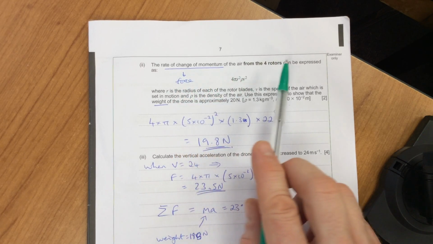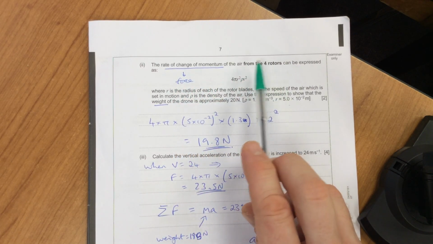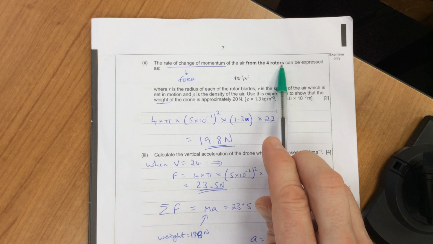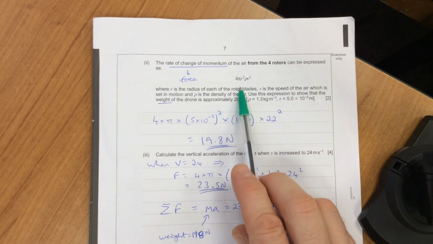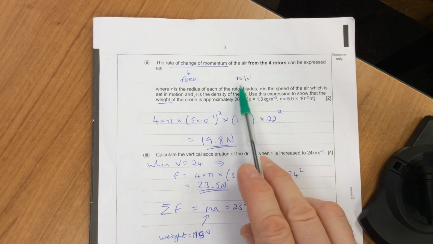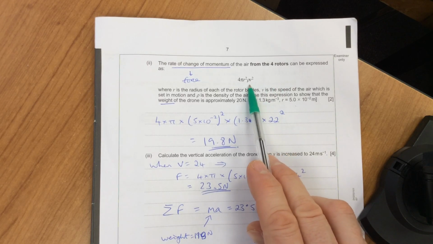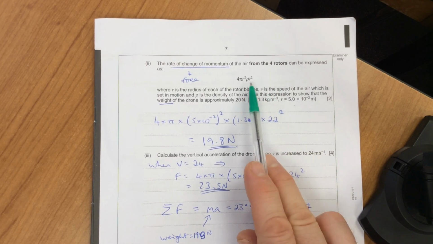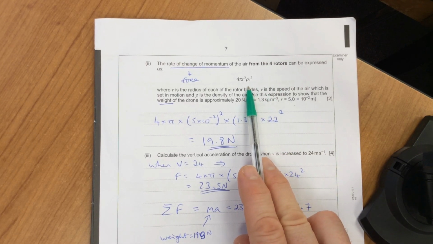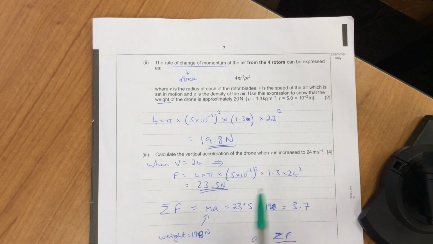The rate of change of momentum from the 4 rotors, that's in bold, so that's telling us the total can be expressed with this formula here: 4 pi r squared rho v squared, where r is the radius of the blades, rho is the density of air, which they're going to give us, and v is the velocity that the blades are spinning.